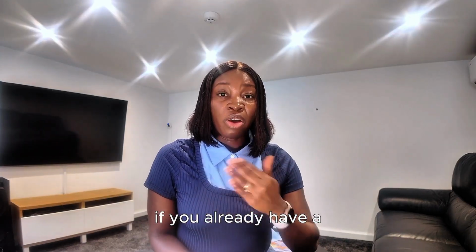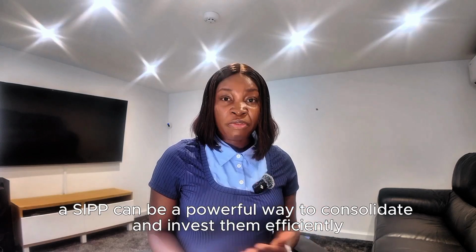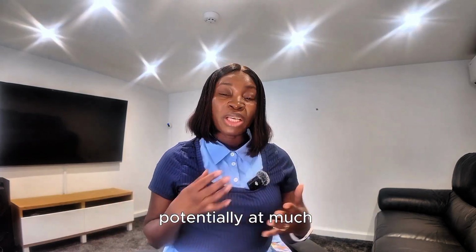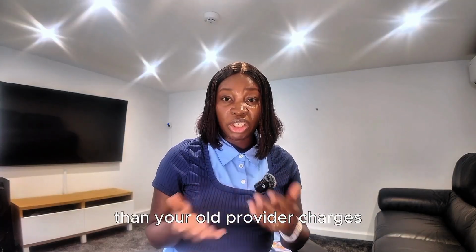If you already have an old workplace pension, a SIPP can be a powerful way to consolidate and invest efficiently, potentially at much lower fees than your old provider charges.